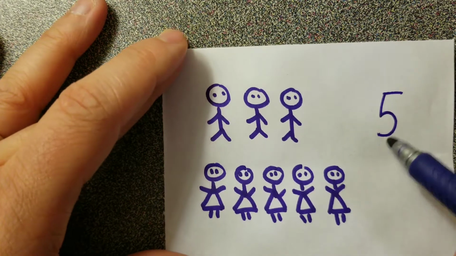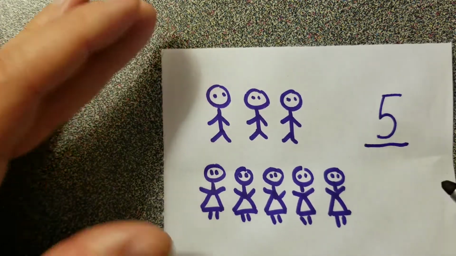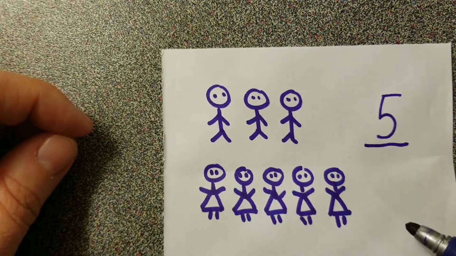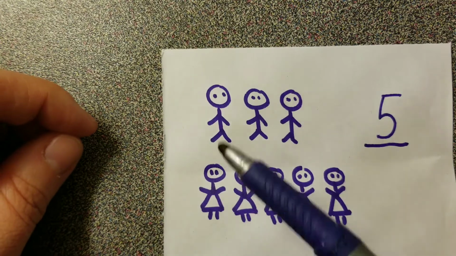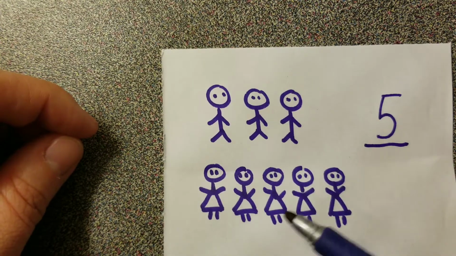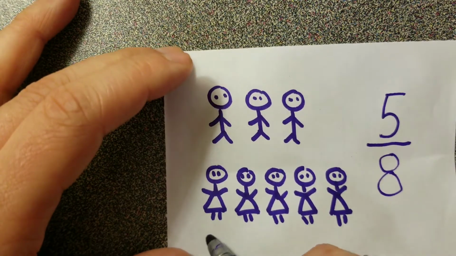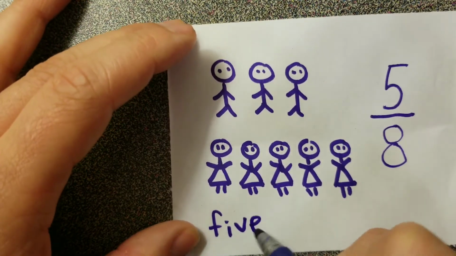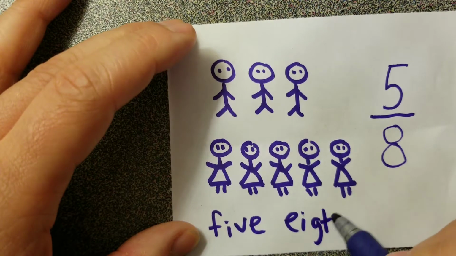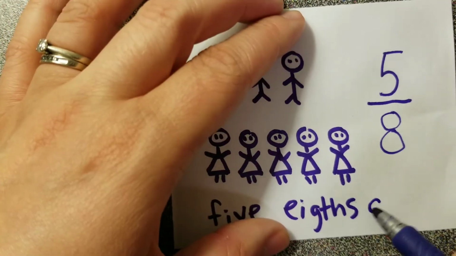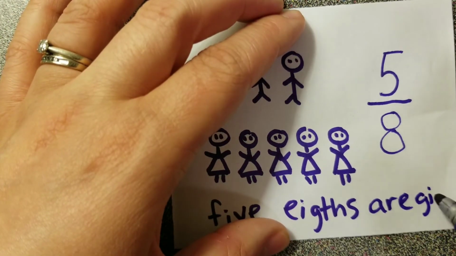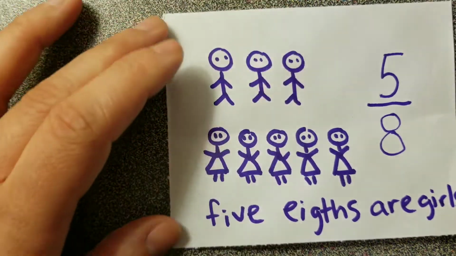Write your 5 on top, draw your line, and then the number on the bottom is the whole set. So 1, 2, 3, 4, 5, 6, 7, 8. 5/8 are girls.